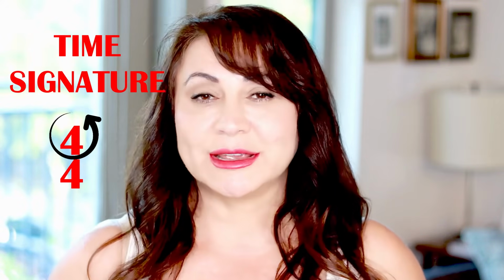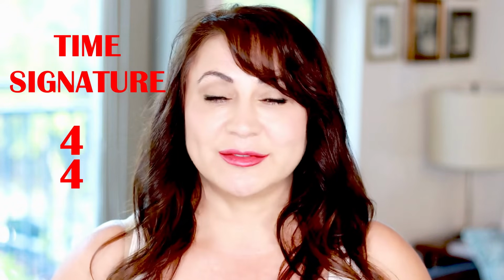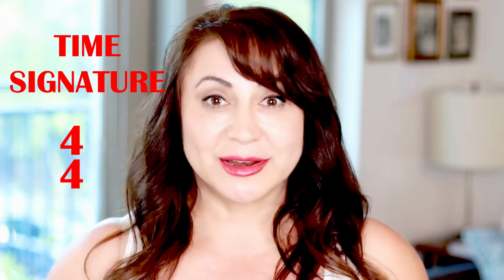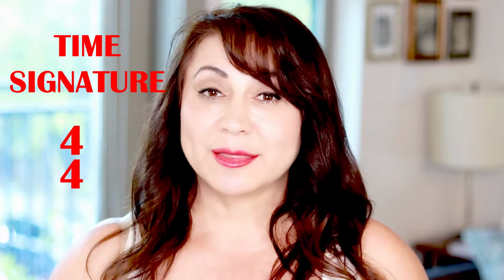The time signature looks a lot like a fraction, but it's really not a fraction. There is a top number and a bottom number. The top number tells us how many counts are in each measure of music. So if there's a 4 on top, that means there are 4 counts in each measure. That does not mean there are 4 notes in each measure, just 4 counts. So you can have lots of notes or you can have one note, but it all has to equal 4 counts. The bottom number tells us what kind of note gets counted as 1.